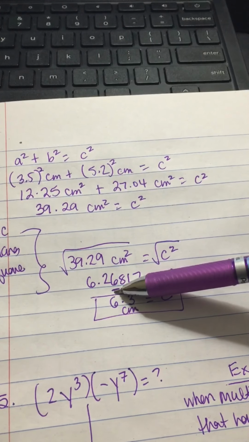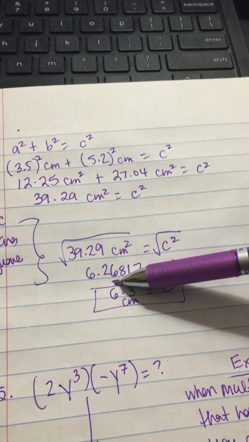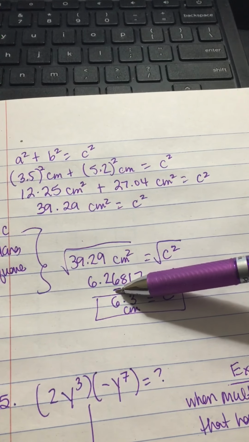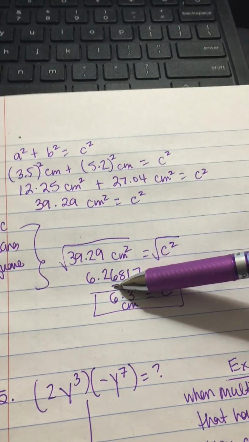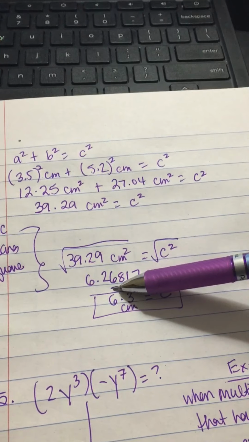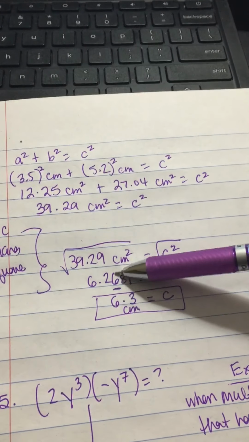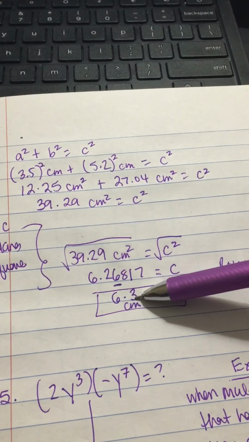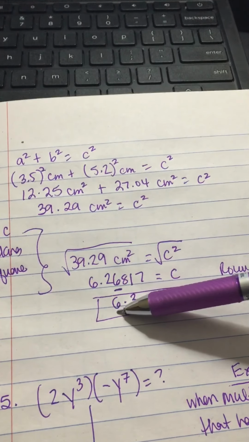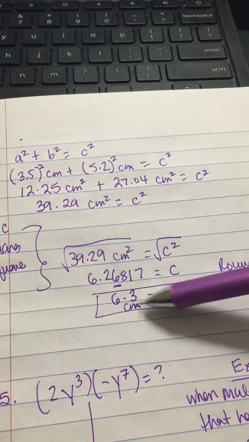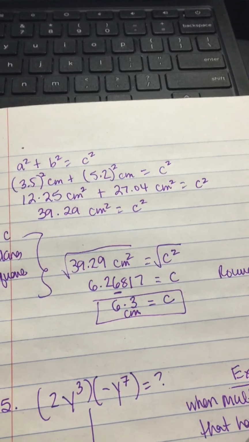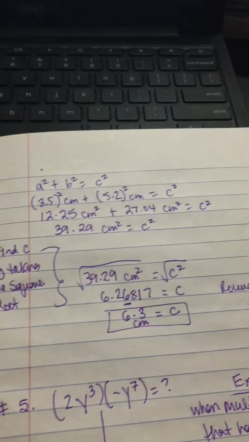If it's 4 or less, you round down. So since this is 6, I'm going to round up. So rounding up, this 2 becomes 3. So my answer will be 6.3 centimeters. And that's how you do question number 4.